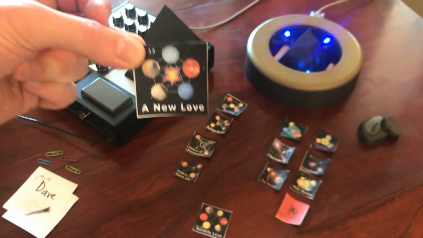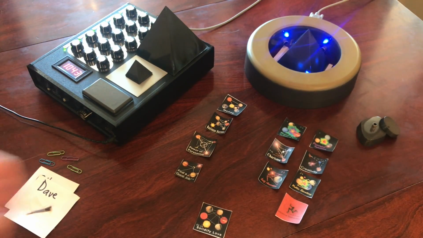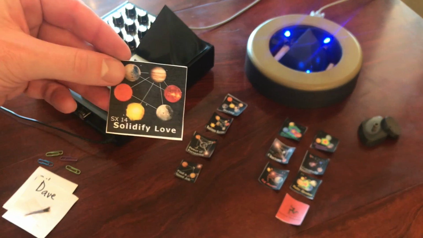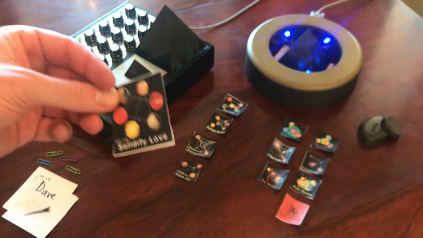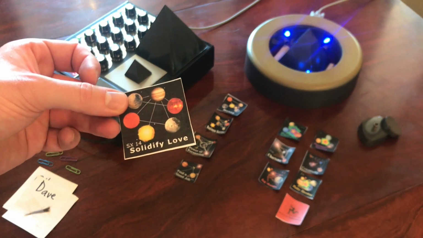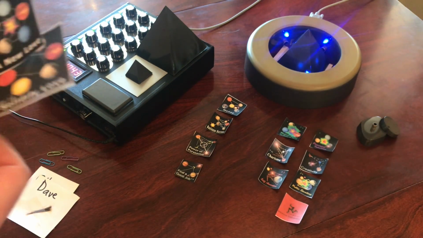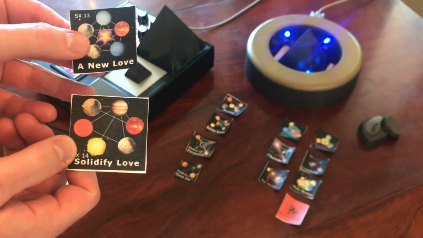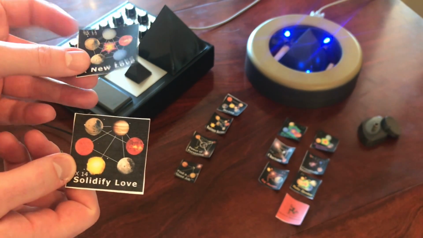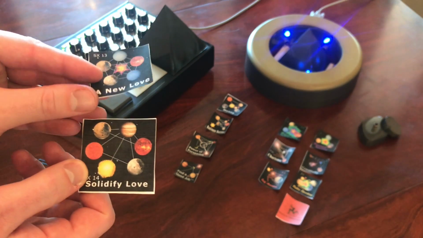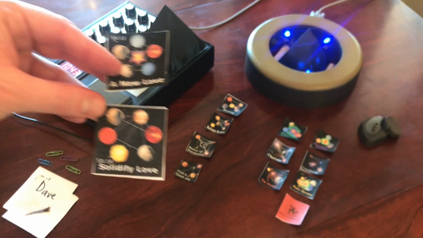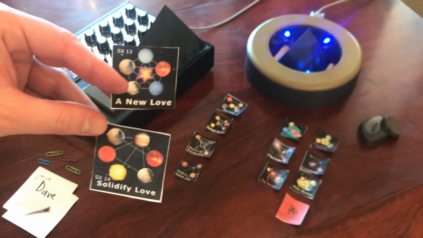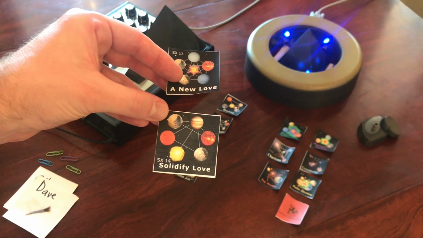But this is a new love, right? And in this one, we've got solidify love, because at different points in a relationship, you would want a different type of love. So you've got a new love, and you've got solidify love. And then there's a third one that's a special love. And in some of the ones that I did not post, think of it as a package of related trend cards around a specific topic.